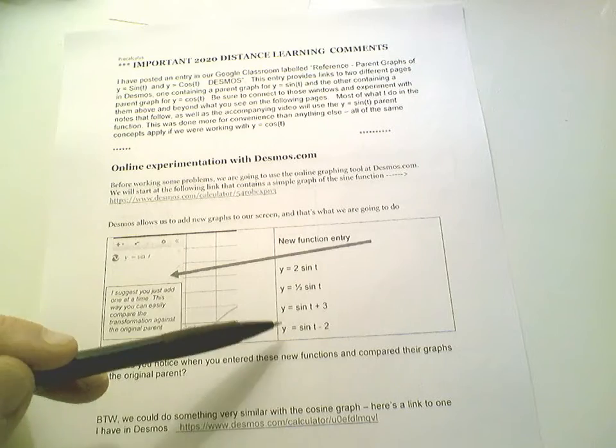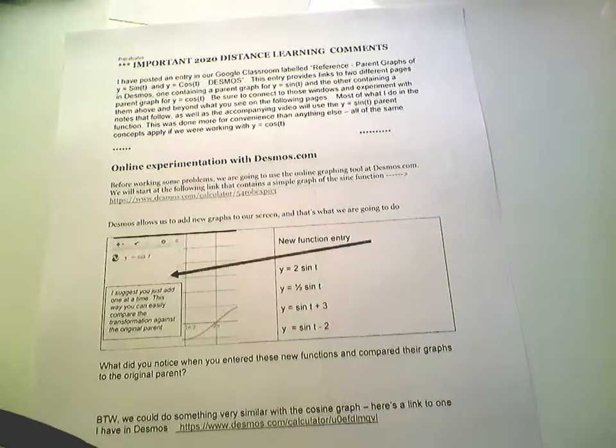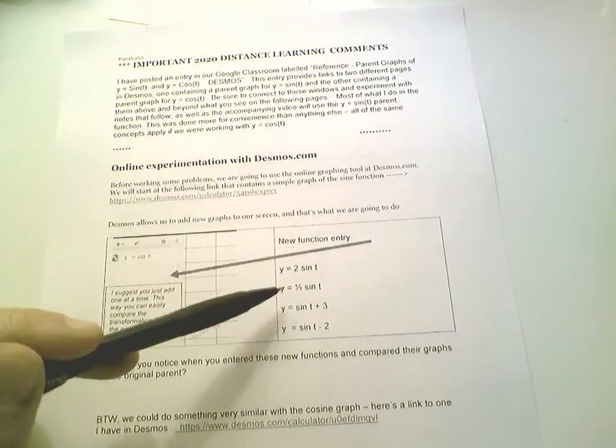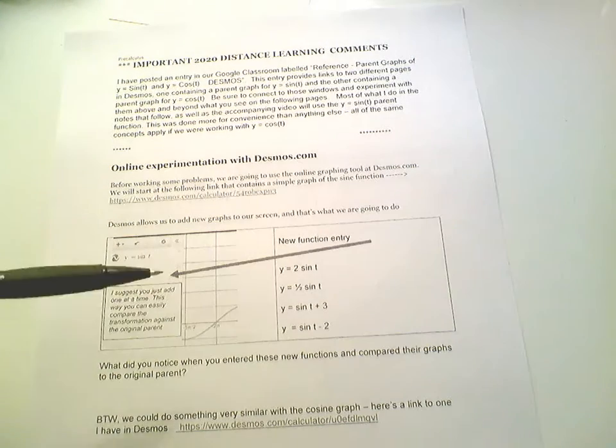Then I'd like you to do that for the other 3 graphs that are suggested down here as well. The simplest way is to probably just erase the item that you put on line 2. In other words, if you have y equals 2 sine t, wipe it out, and then insert y equals 1/2 sine t. Could you put all 5 of these out there in Desmos? Yeah, they give you plenty of room to do that. It's just that your screen might get a little bit too busy for you to see the different graphs and compare and contrast them easily. So I suggest that you do it one at a time.